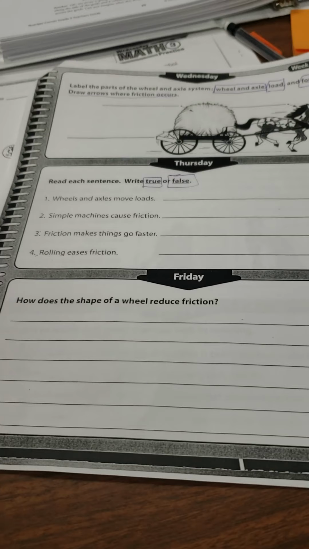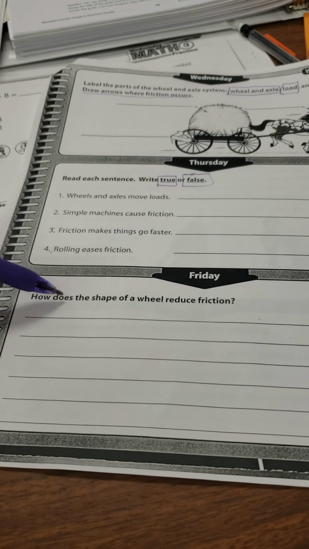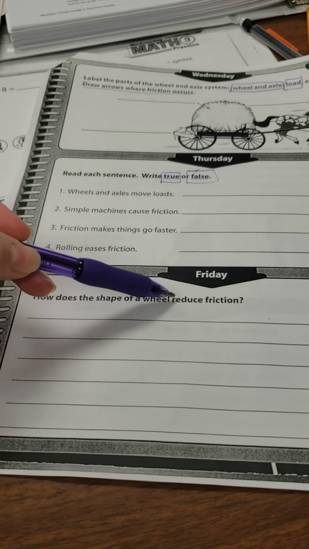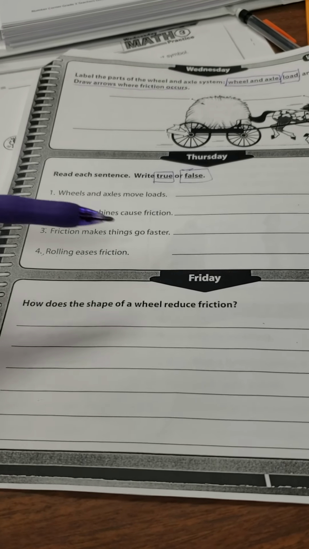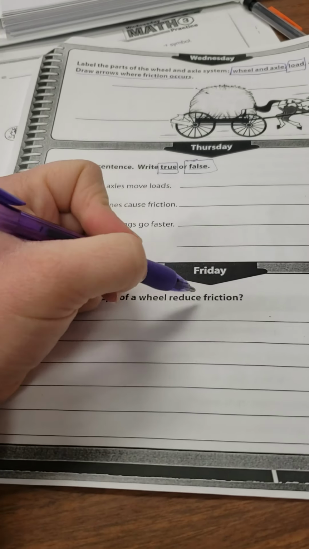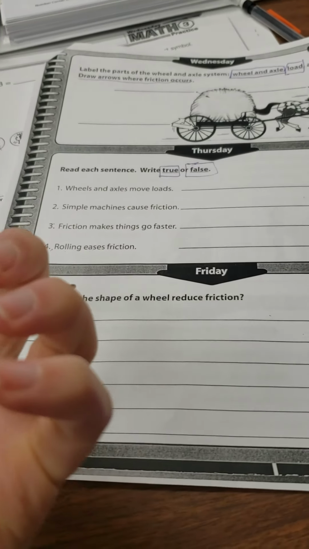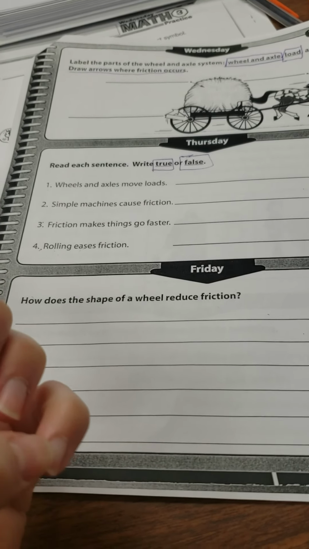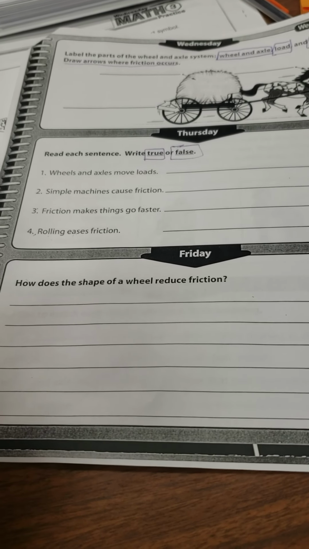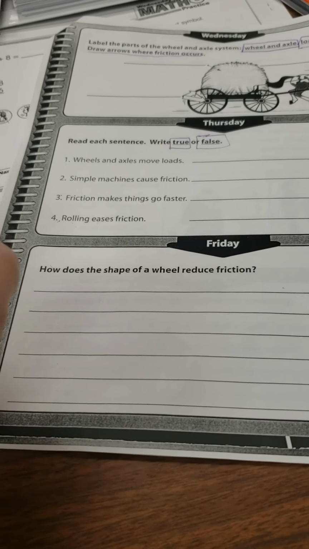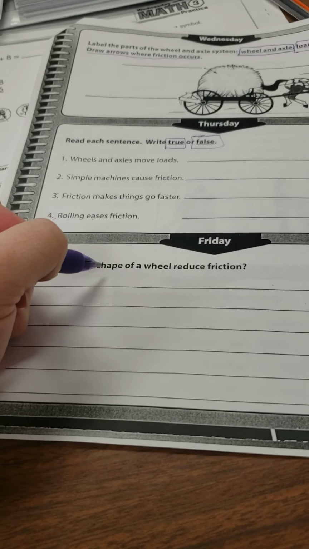And then Friday is how does the shape of a wheel reduce friction? Reduce meaning bring it down, lessen it. How does a wheel make less friction? And what shape is a wheel?